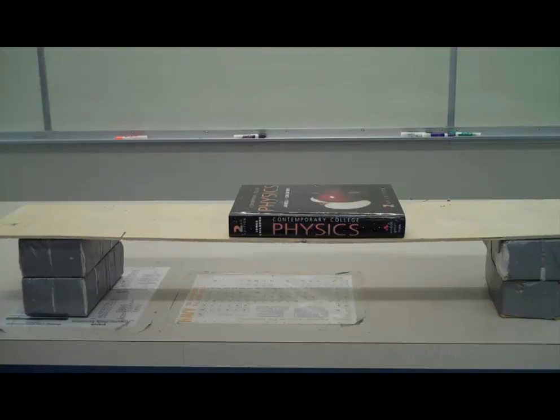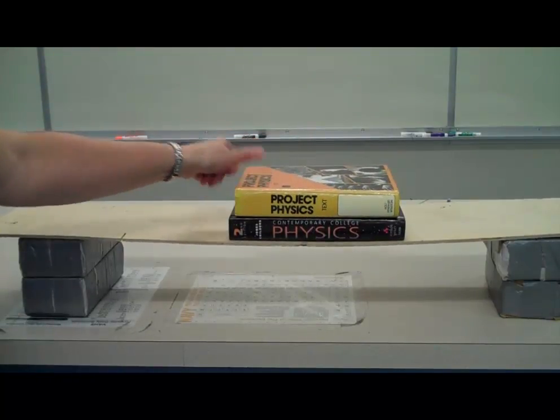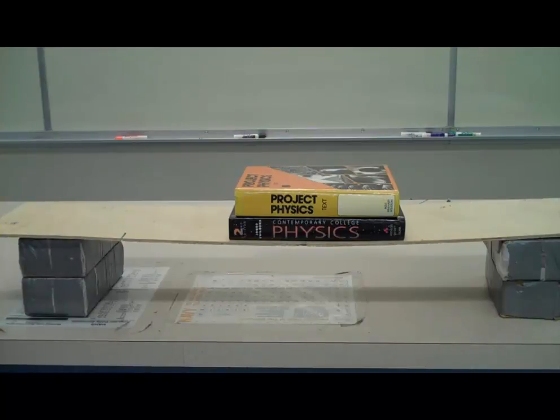The book is pushing down on the board, so exerting force down because gravity is pulling on the book, but the board is preventing the book from falling to the ground, so the board is pushing back up on the book, or exerting a force upward on the book. If I put another book on, now I start to see a little bit of change in the board. Again, now I have both books exerting force down on the board, and the board is able to prevent both books from falling because it's still pushing up on both of the books.